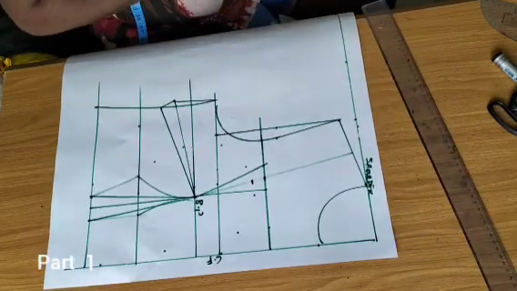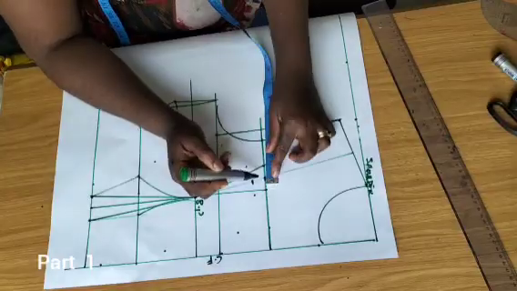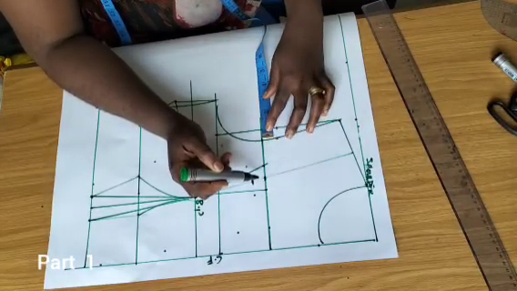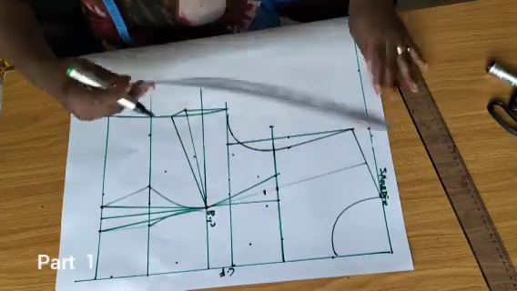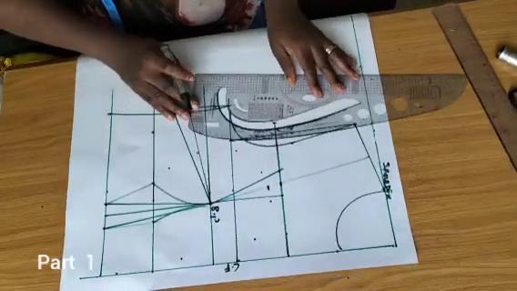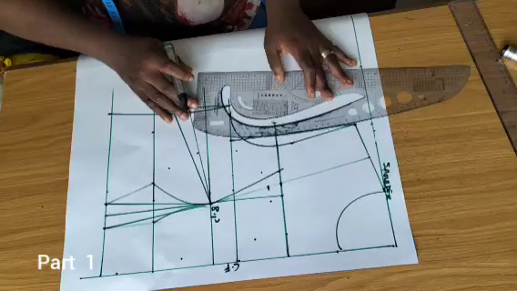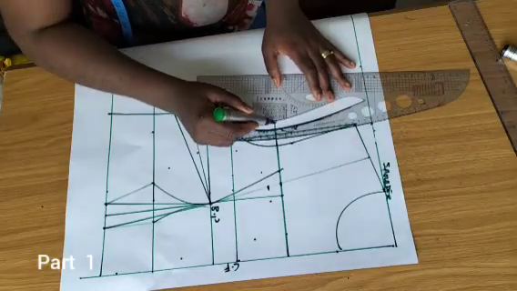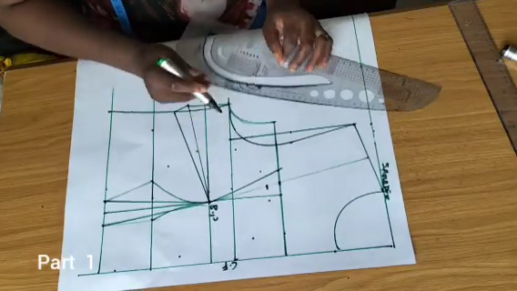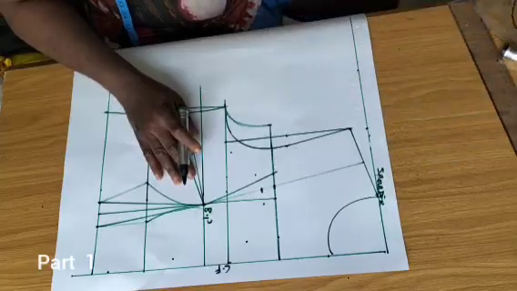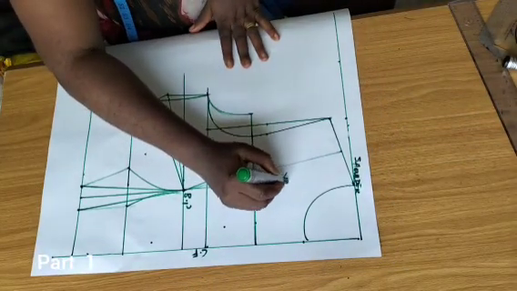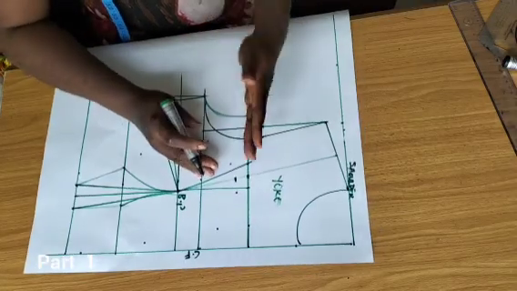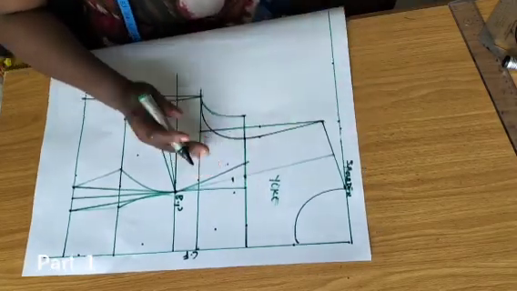Okay, so it means we are going to replace our dart. So what I have here is 1.5. I'll replace it here and reconnect my armhole, okay, to avoid shortage. So this is it. I'm going to use the inner part of my curve ruler. So now you know when to replace and when not to replace. But as far as this yoke is concerned, we are not replacing anything above the yoke line.